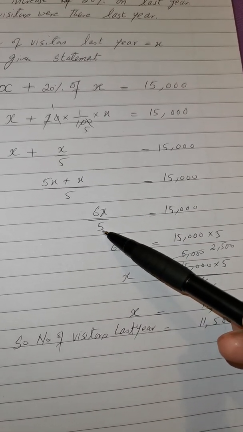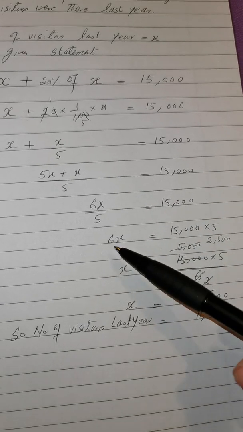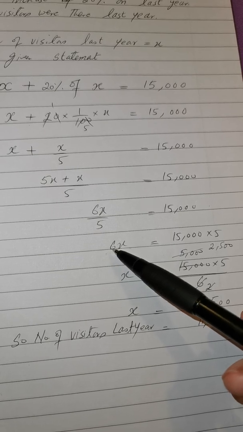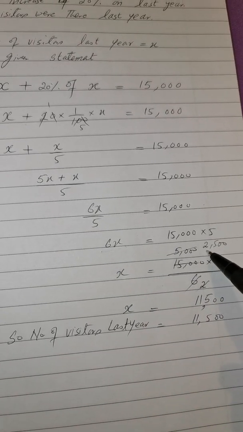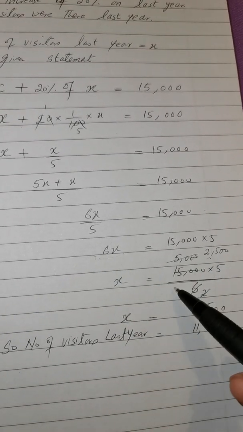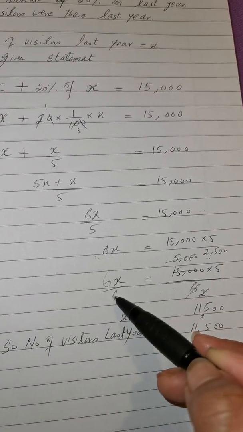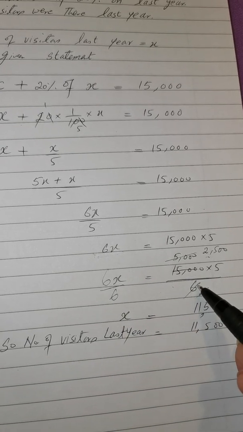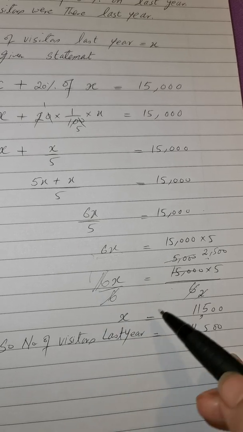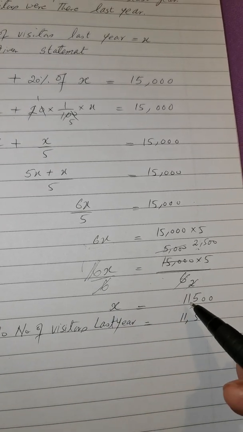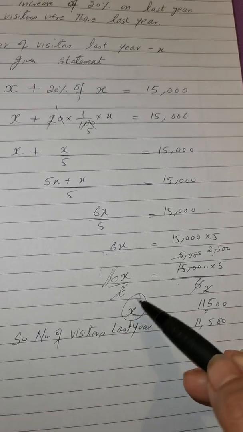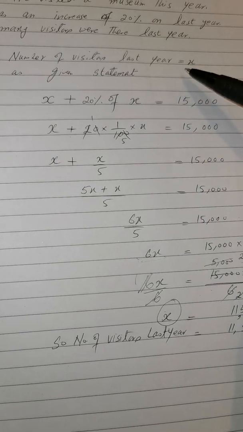By cross multiplication, this 5 will multiply here, and you have to find the value of x. So whatever is multiplying with x will be divided on the other side, right? Or you can say in other words, dividing by 6 on both sides. So 6x over 6, 6 will cancel 6, we have 1x here, so x is equal to 11,500, and we have supposed x as the number of visitors last year.